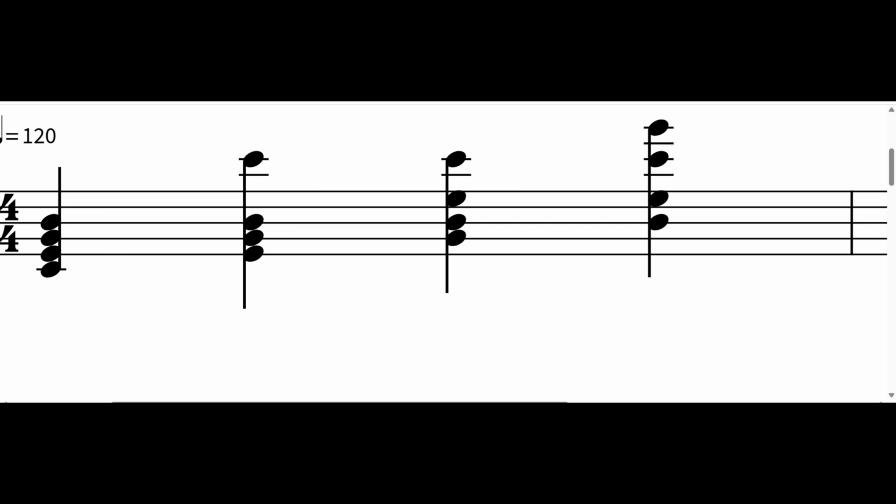Welcome back, and today I will talk about chord inversions.